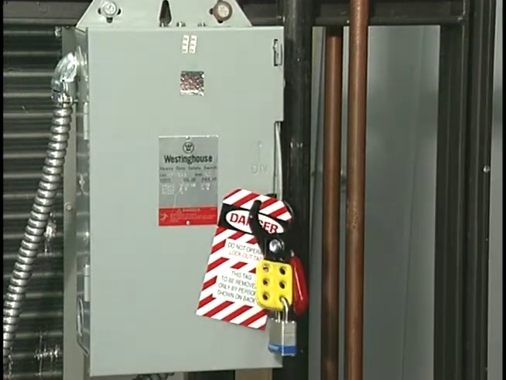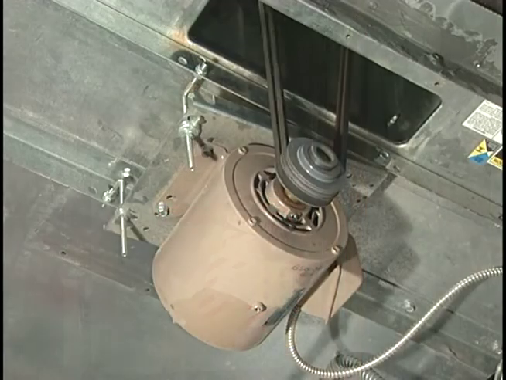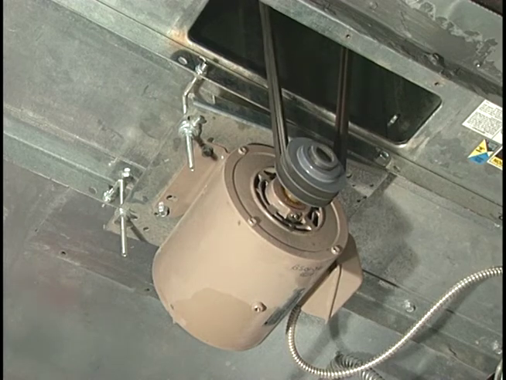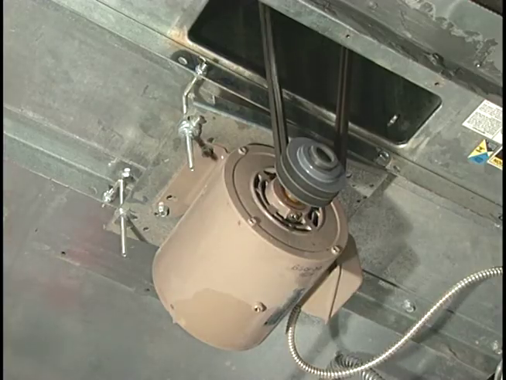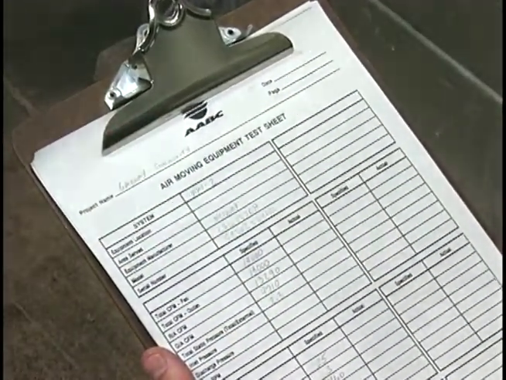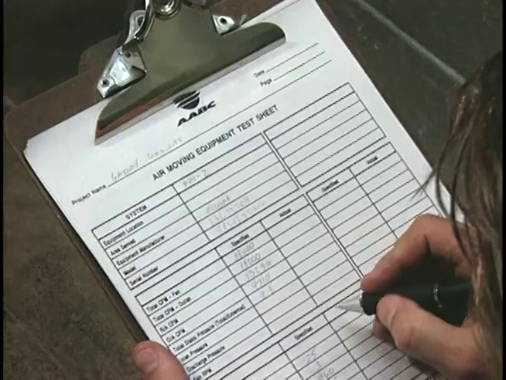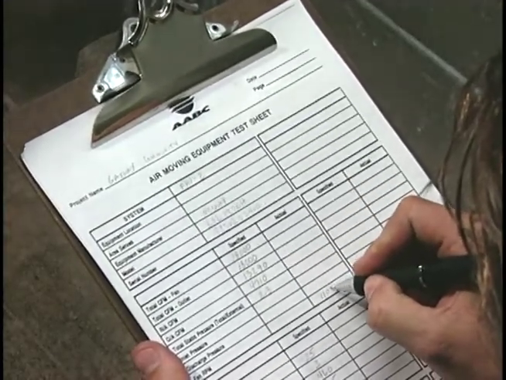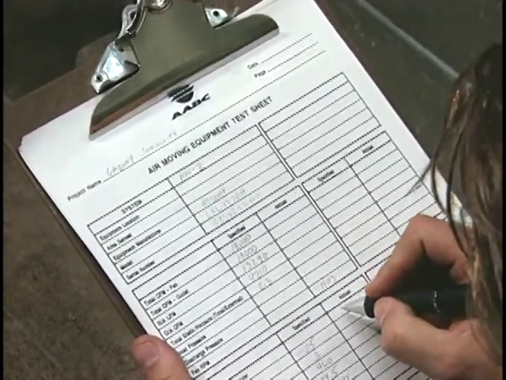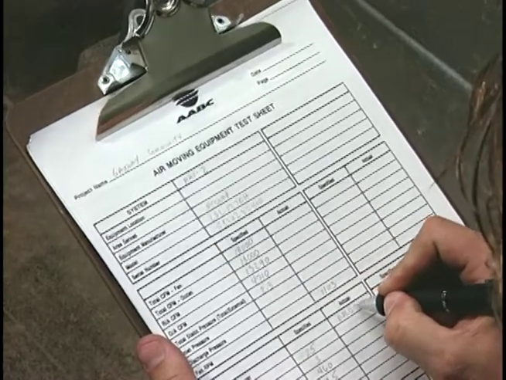After the supply fan has been tested and adjusted, the technician sets up, tests, and adjusts any return or exhaust fan that is related to or interlocked with the supply fan. Setting up all the associated fans will ensure that the complete system is operating and is ready to be tested, adjusted, and balanced.